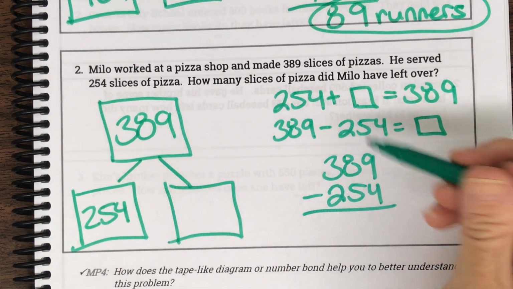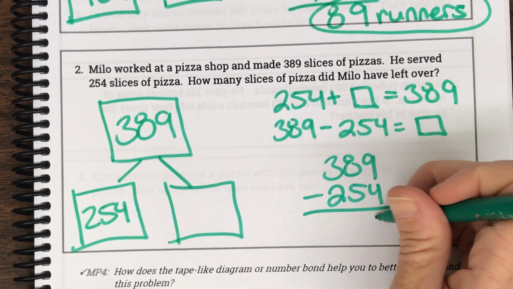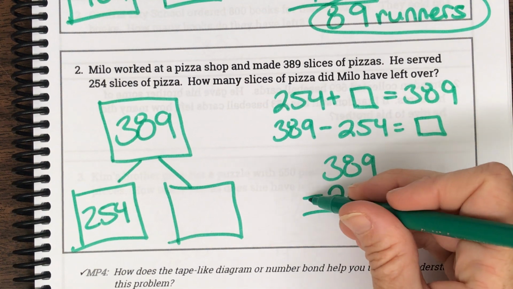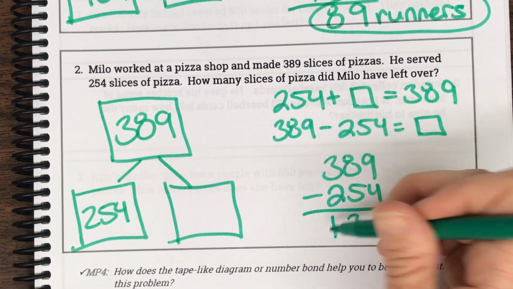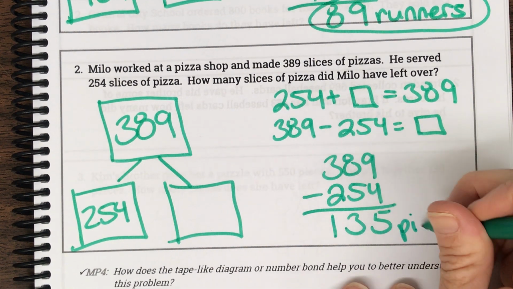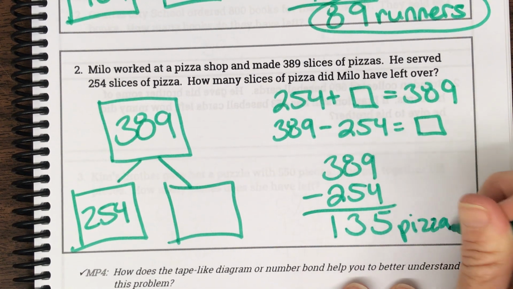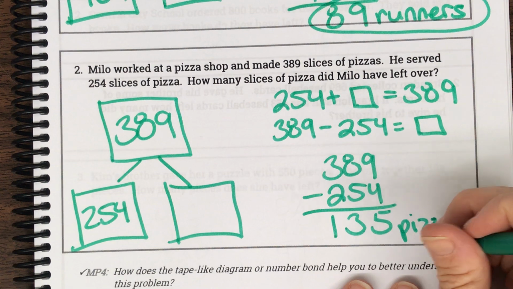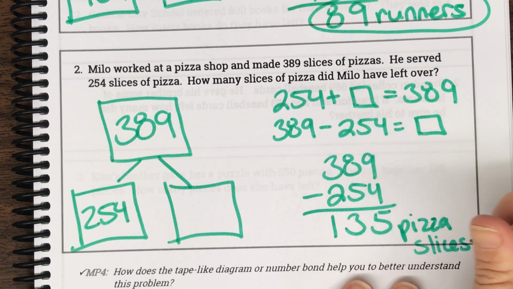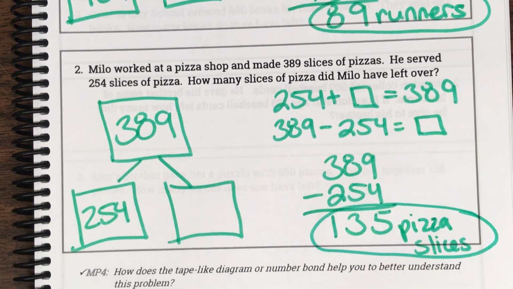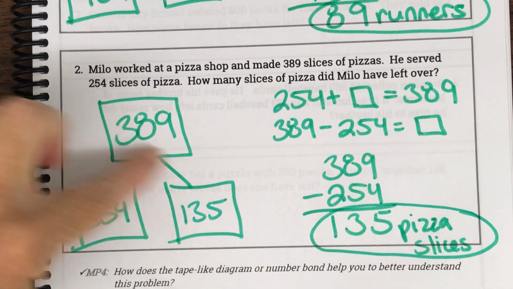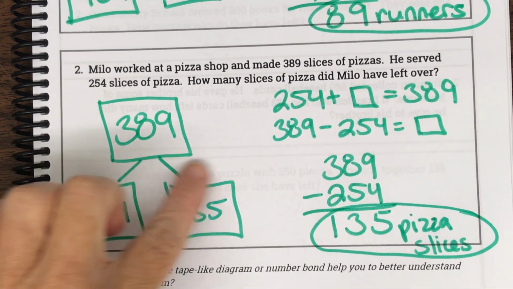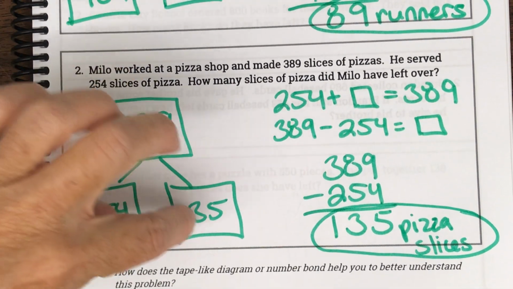Okay, so we have 9 take away 4 is 5. 8 take away 5 is 3, and 3 take away 2 is 1. So Milo has 135 pizza slices left. So here was how many he made, how many he served, and how many are left. So my whole and my 2 parts.